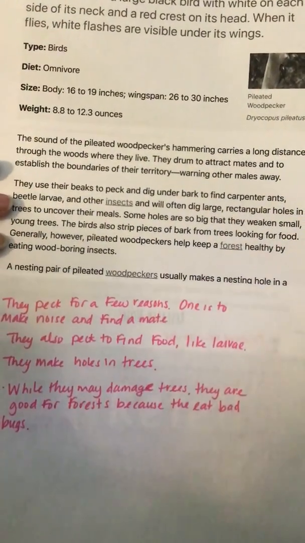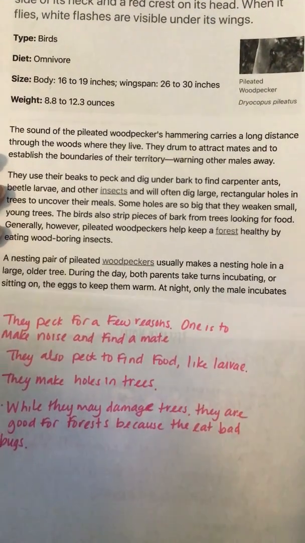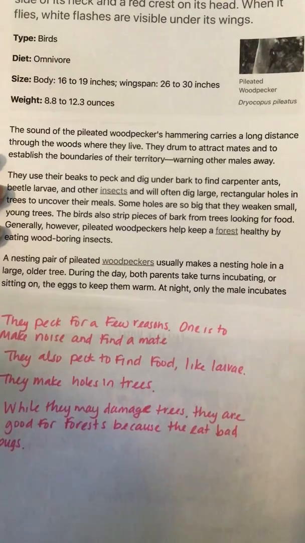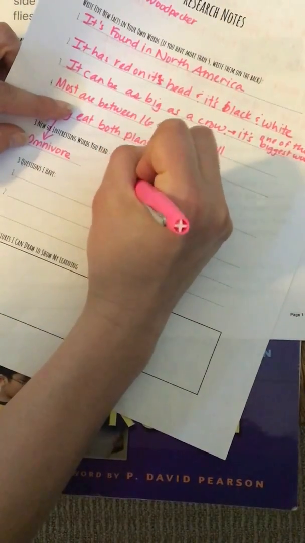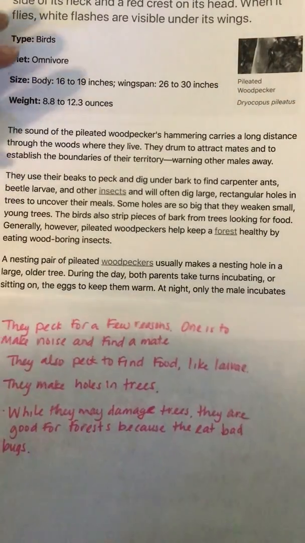A nesting pair of pileated woodpeckers usually makes a nesting hole in a large older tree. During the day, both parents take turns incubating. Ooh, that's another good word. Incubating. Or sitting on the eggs to keep them warm.